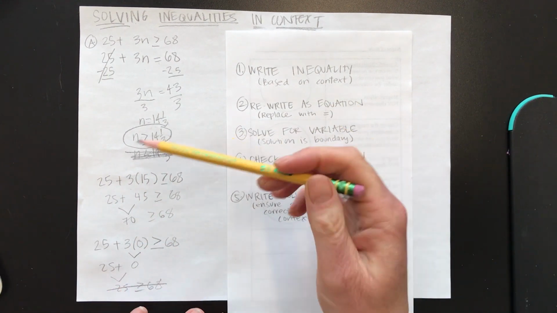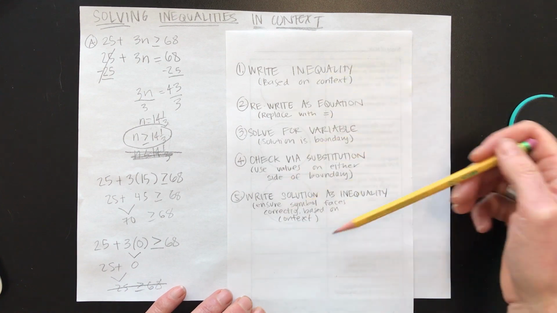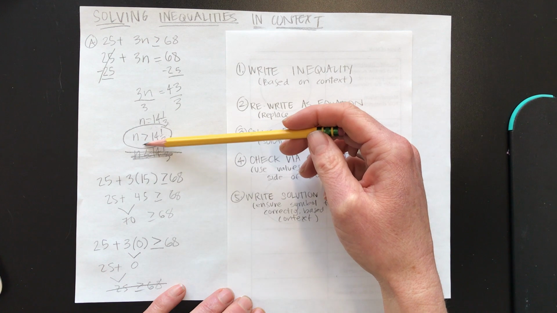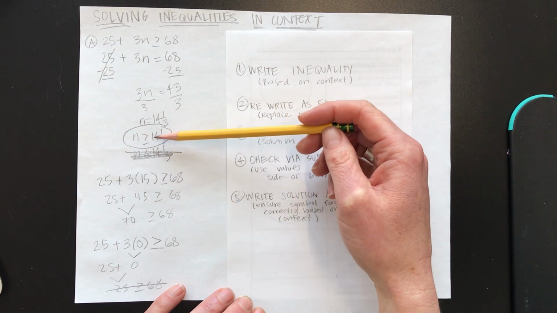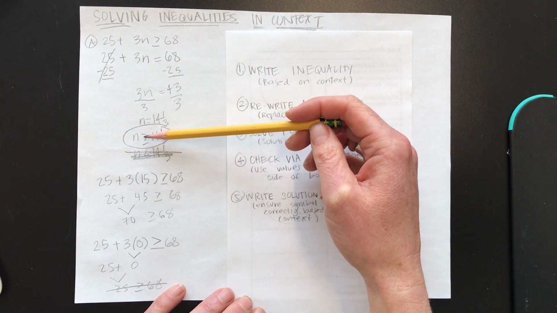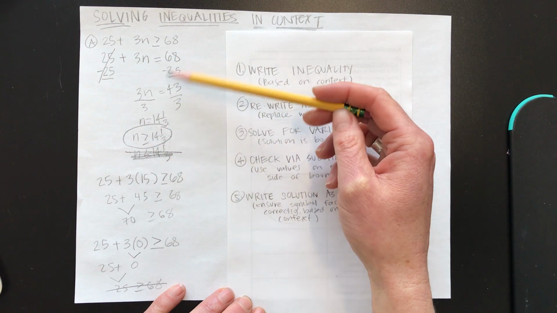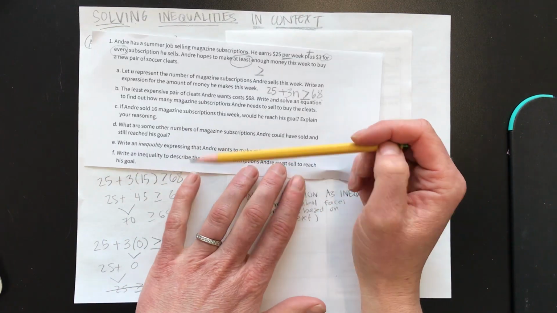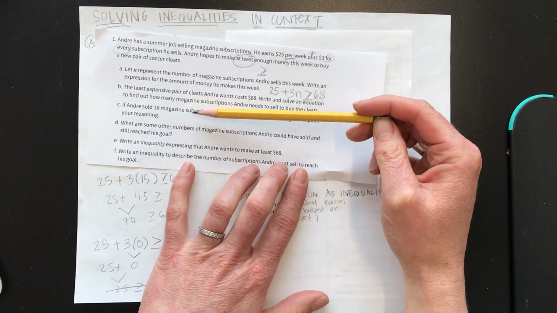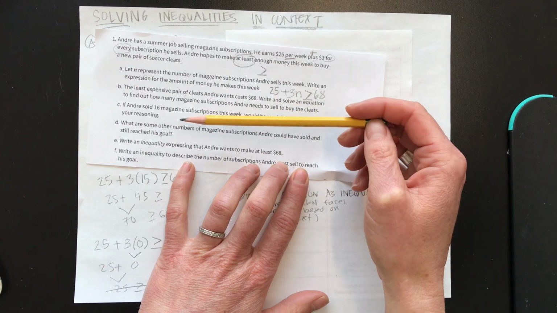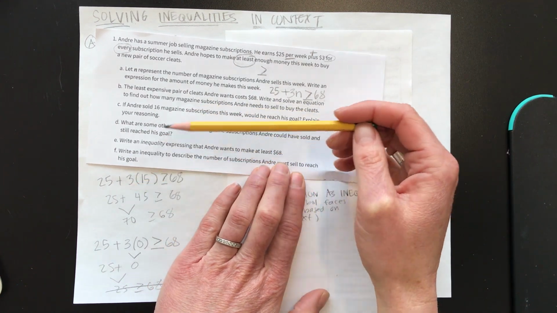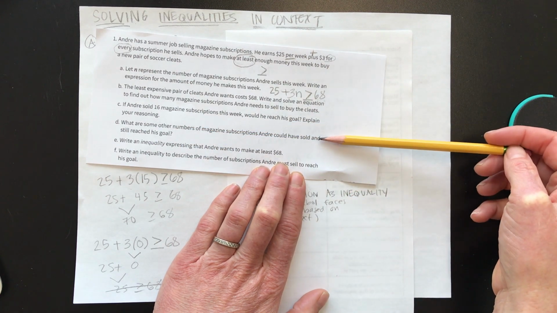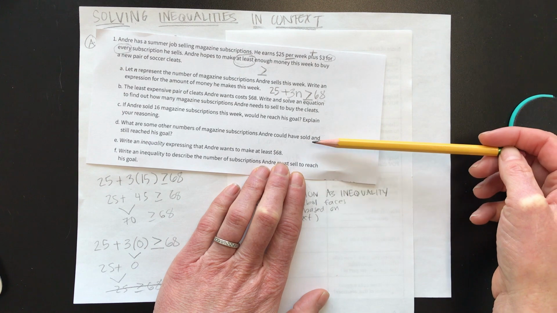Okay. So the reason I like doing it in this method is it helps me conceptually understand why my inequality faces this direction. And so now what I'm saying is that any value that is greater than 14 1/3 will satisfy this equation. So back to our original problem here. It asks if Andre is selling 16 magazines, would he reach his goal? Yes, because that is greater than 14 1/3. So any other number that is greater than 14 1/3 would satisfy. He would still reach his goal.